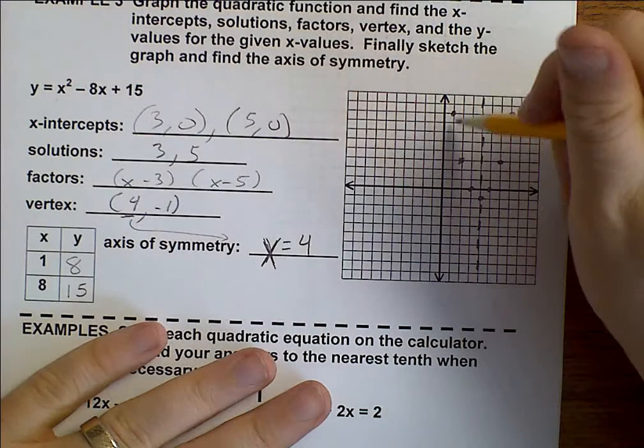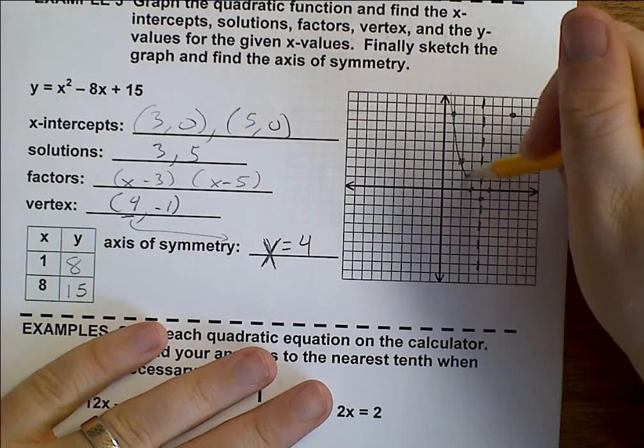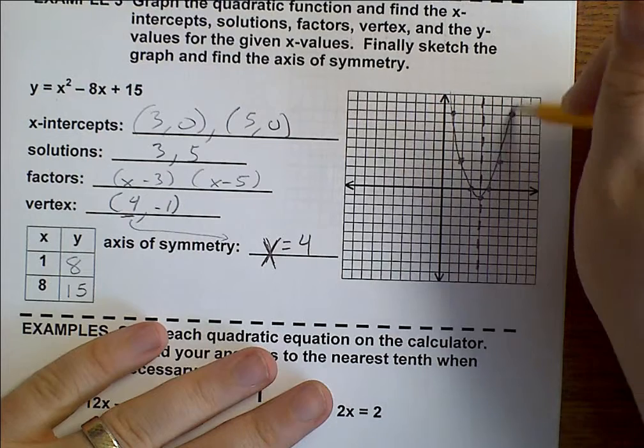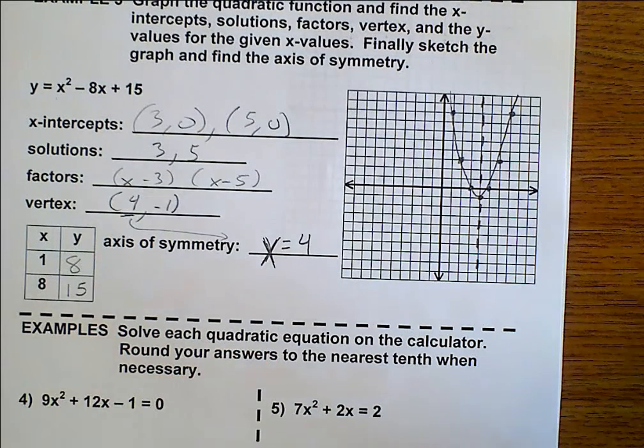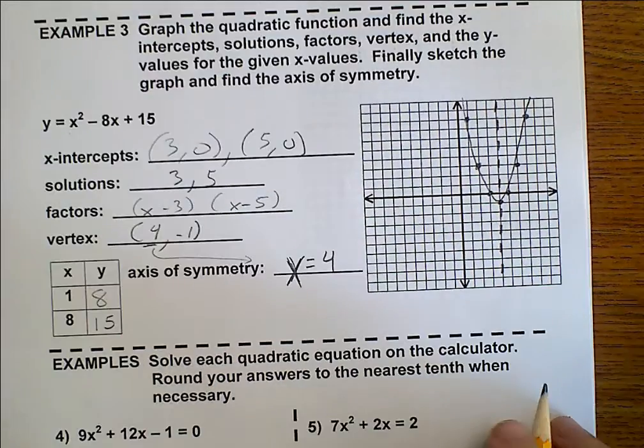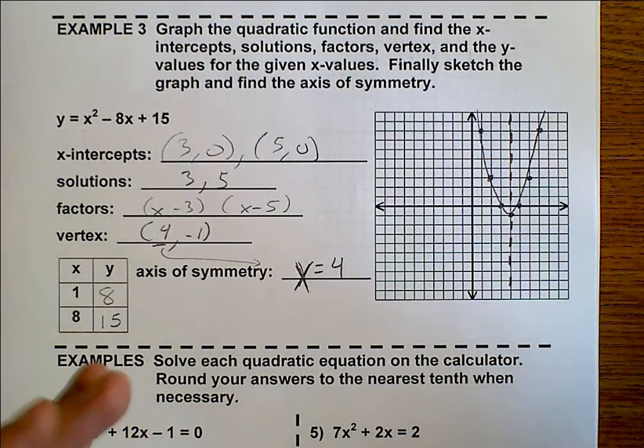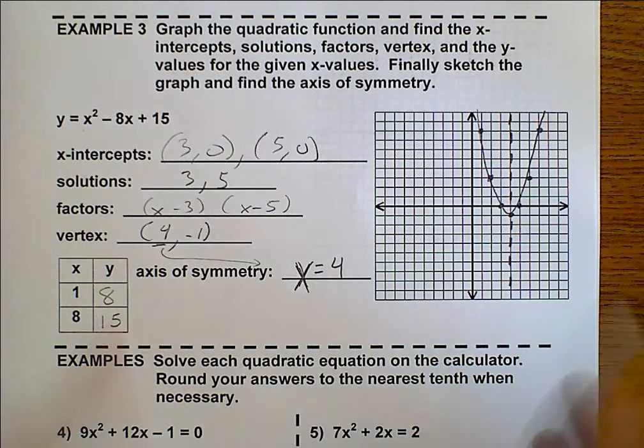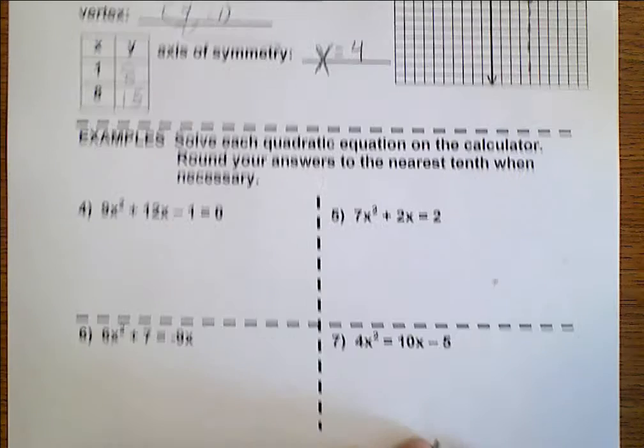And so now we have a graph. Calculator did most of the work for us. We just have to type the numbers in. Let's go ahead and work on these problems.